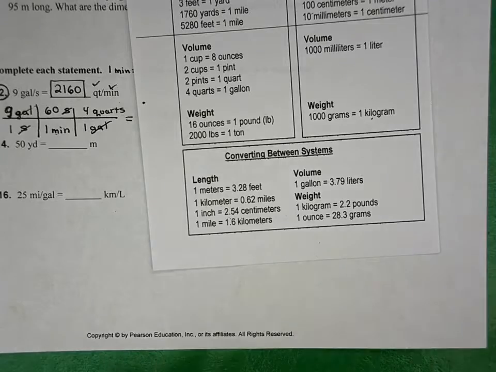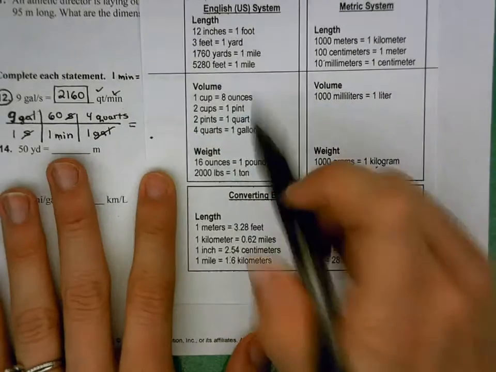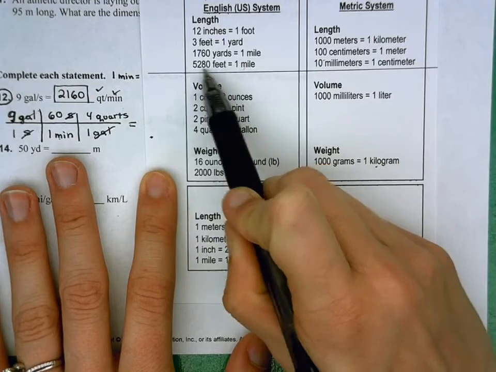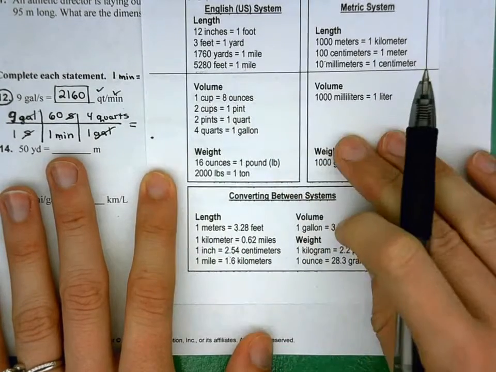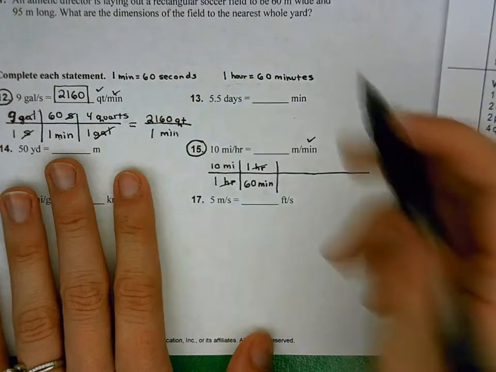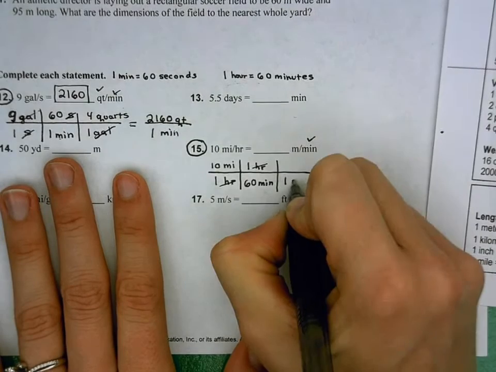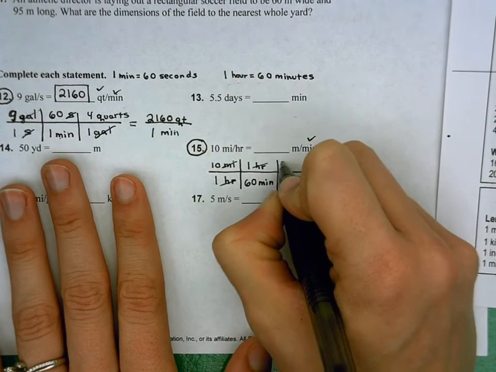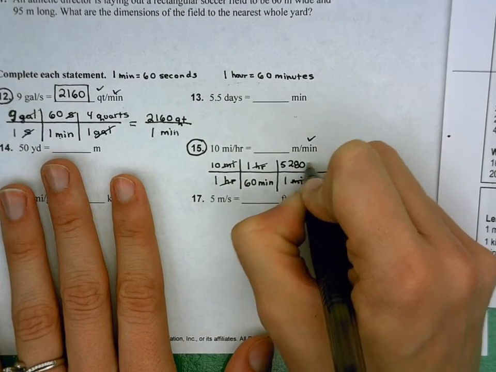Okay. And so up here, I have that 1 mile equals 5,280 feet. And so that's what I'm going to set up here. The 1 mile will go in the denominator so the miles can cancel. The 5,280 feet will go in the numerator.